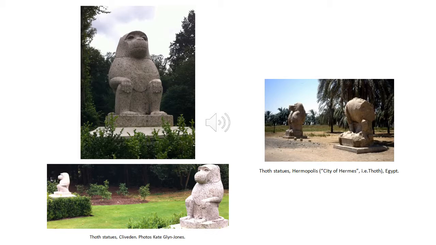Now we've got those two Thoth statues at the middle Mercury distance in the British Egyptian scheme. So we've got Cliveden, if you like, as the British Hermopolis by the Thames, being the English Nile, if you like.